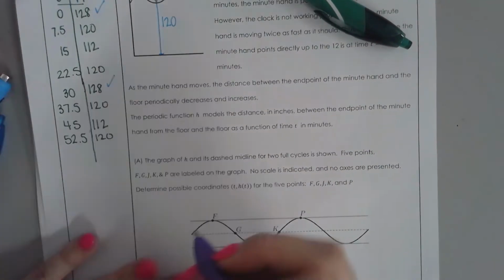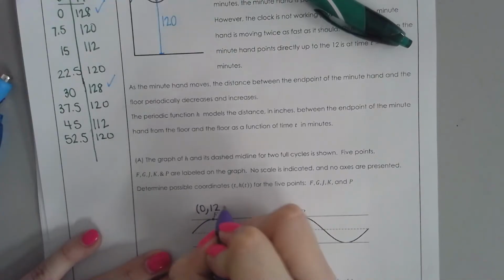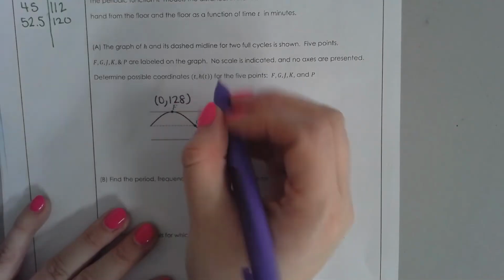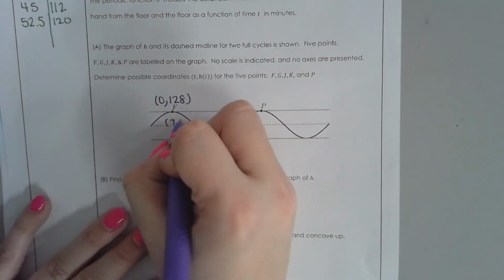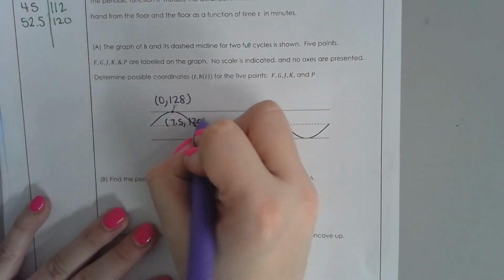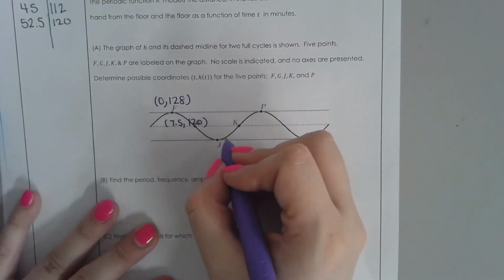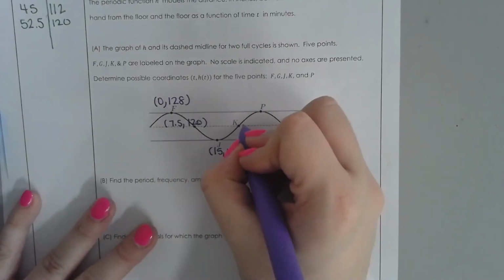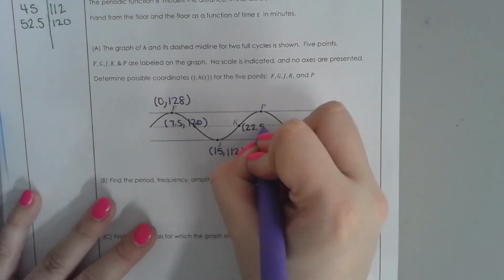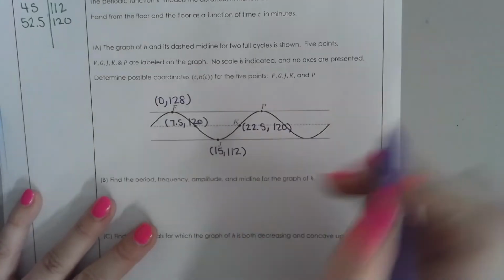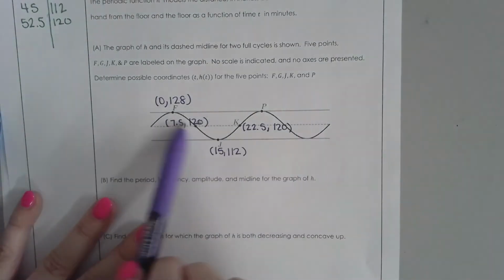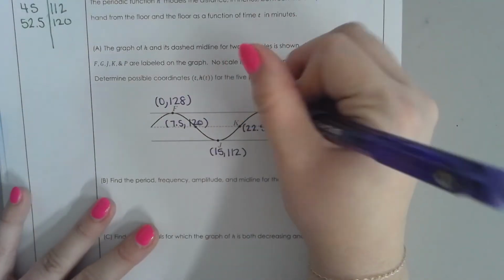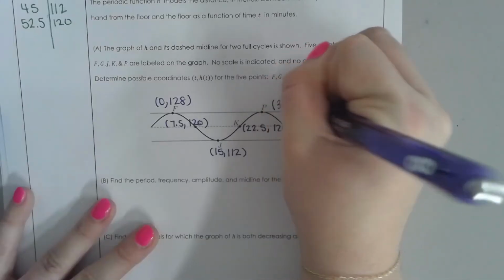So the F would be the 0, 128. G would be the 7.5, 120. J is the lowest, so the 15, 112. 22.5, 120. So notice everything in this middle has a Y value of 120. P would be the 30, 128.